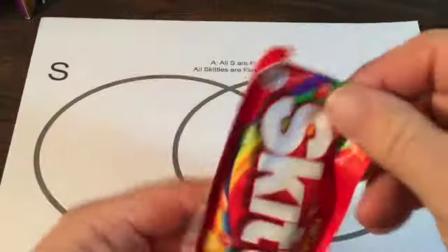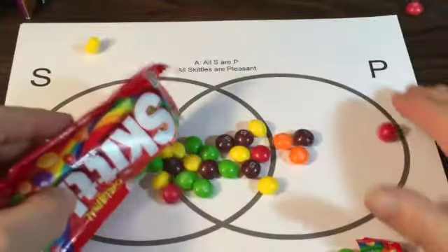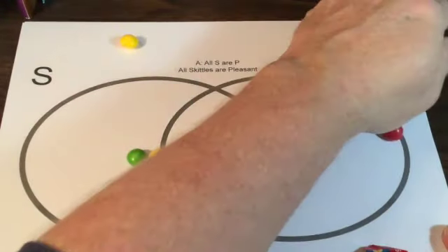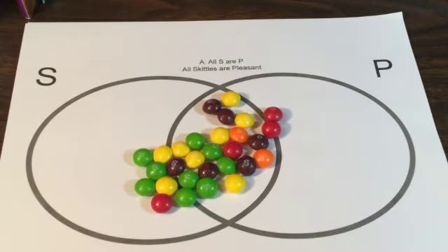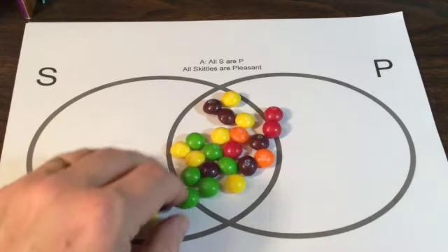All right, so we need to open up our Skittles here, and we'll just open up our Skittles, and we're going to pour a bunch of them out here. My bag is pretty large here, so I'm not going to pour all the Skittles out, but there's enough to get the job done. Actually, that might be too many. Let me take some out of there.